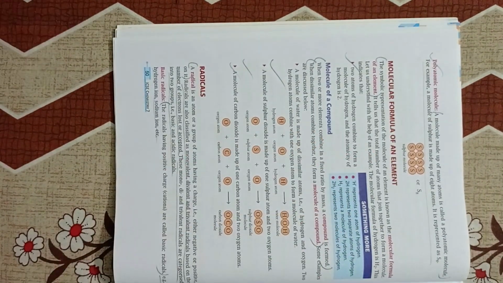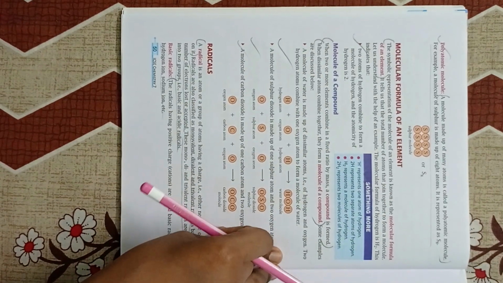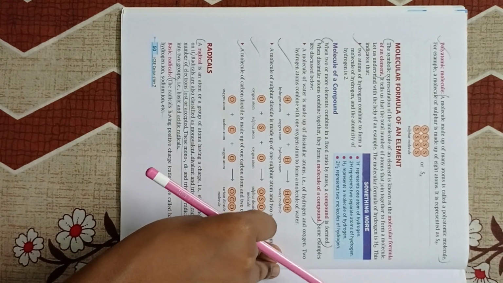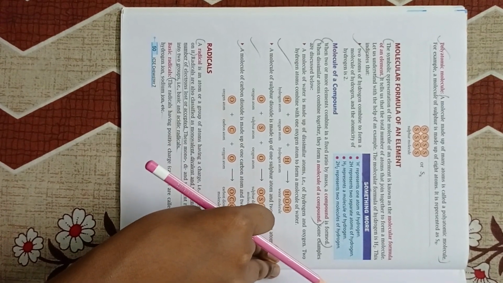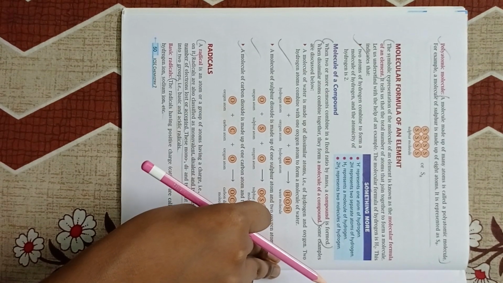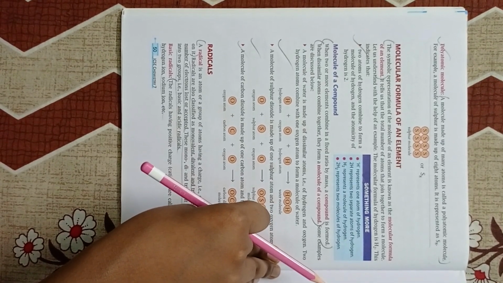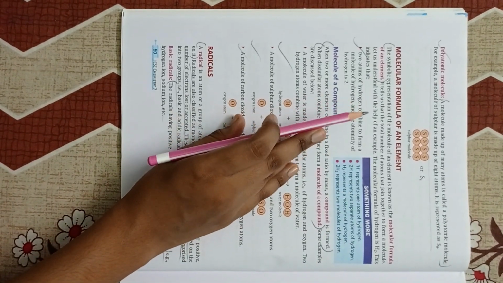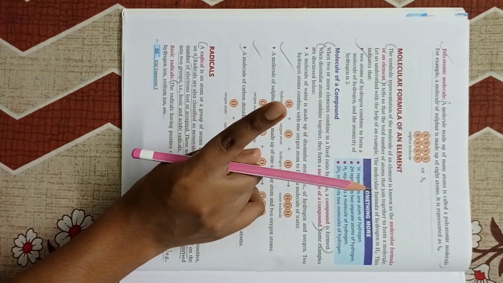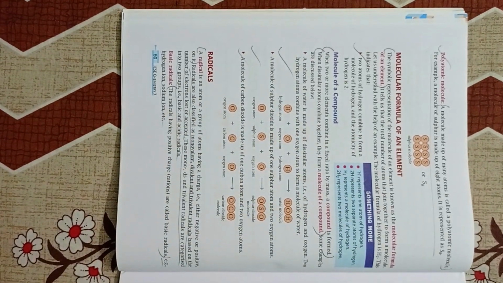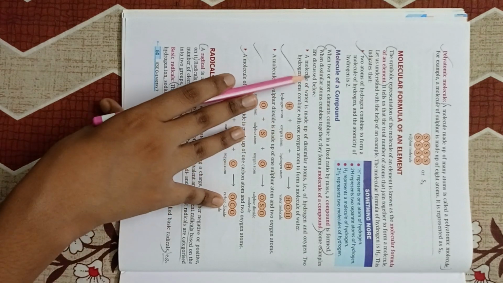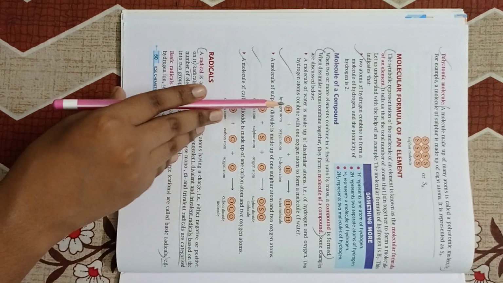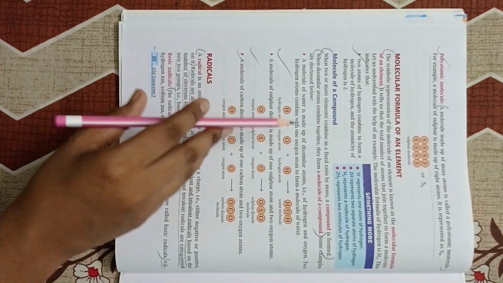Next is the molecular formula of an element. The symbolic representation of the molecule of an element is known as a molecular formula. That means when you have to write H2O, that means water, and you have to define it by its molecular formula, right? So it means that it contains two hydrogen atoms and one oxygen atom, right? So H2O. And the molecule of a compound: when dissimilar atoms combine together, they form a molecule of the compound. Okay, and you have to give any one example.